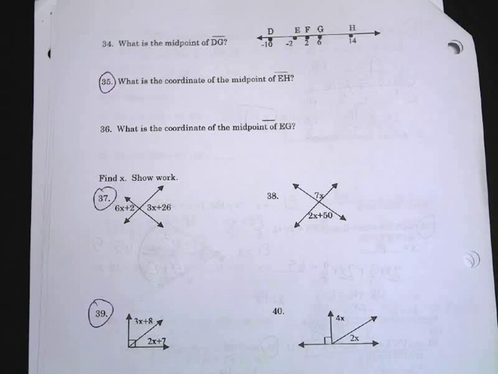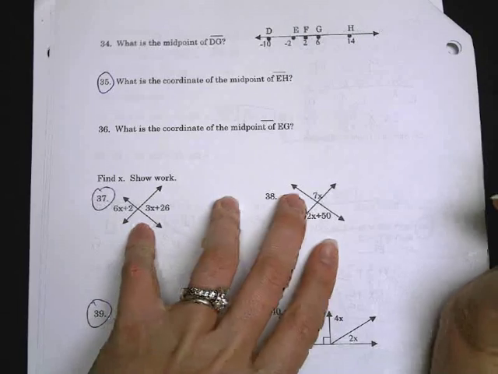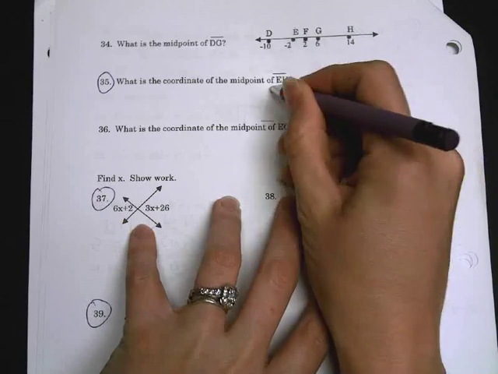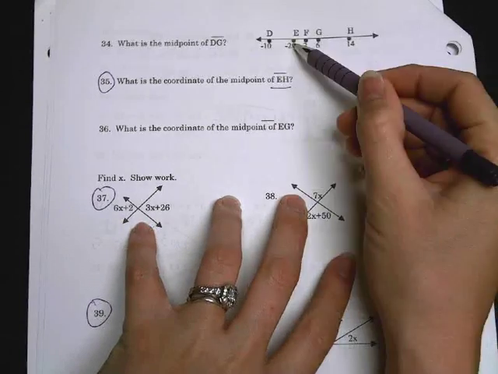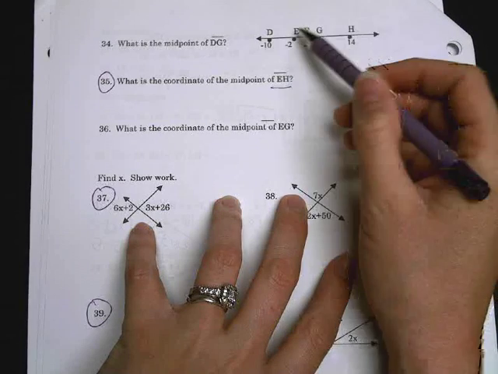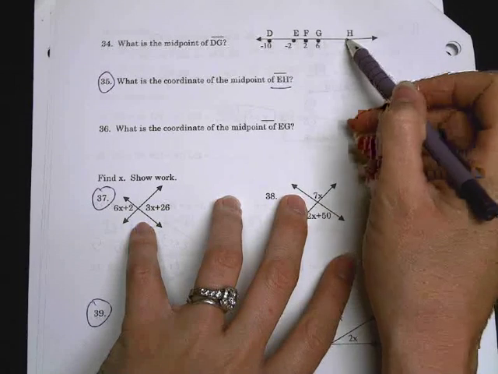Alright guys, this is going to be Chapter 1 review, pages 4 and 5, odds. Starting with number 35, it says, what is the coordinate of the midpoint of EH? So from E to H right there, what point is in the exact middle?